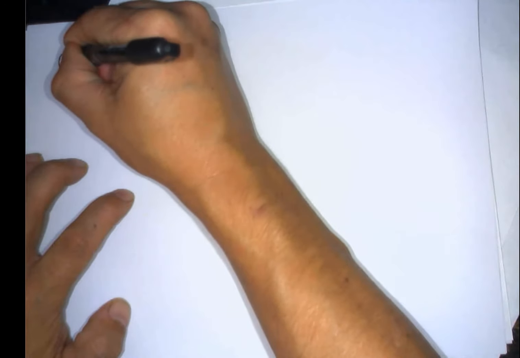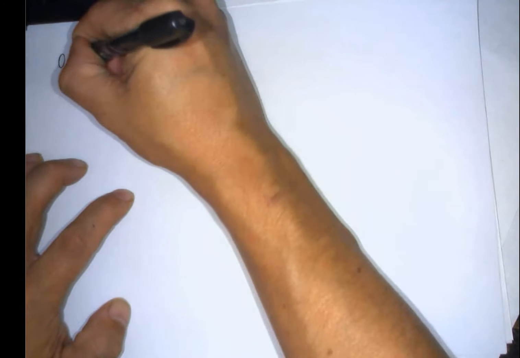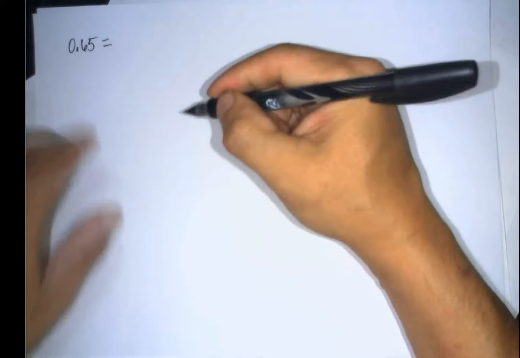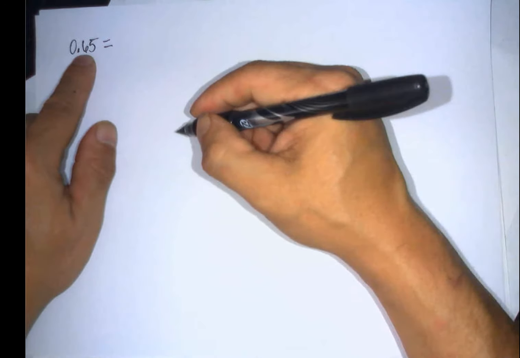I'm not going to worry too much about percent because all we're doing is moving the decimal. Converting from a decimal to a fraction is not always the easiest thing. Okay, let's start with 0.65. This terminates, so this decimal is read 65 hundredths, so it's 65 over 100.